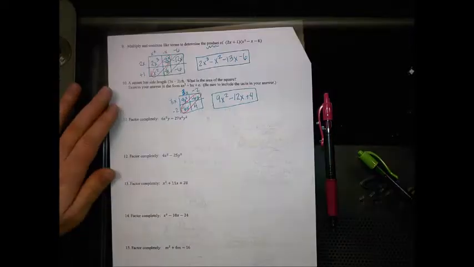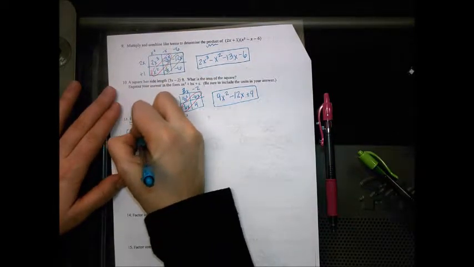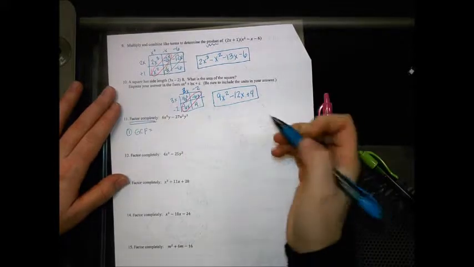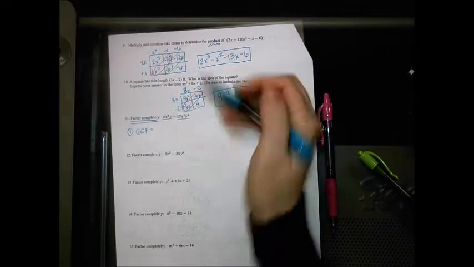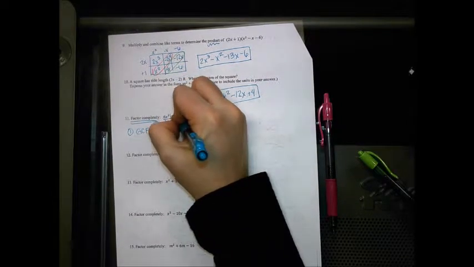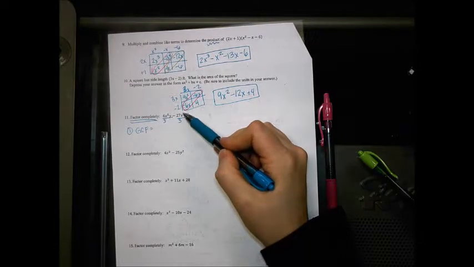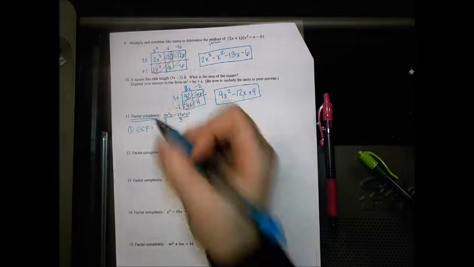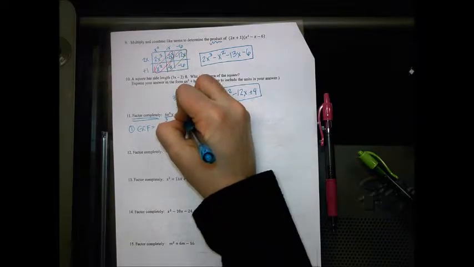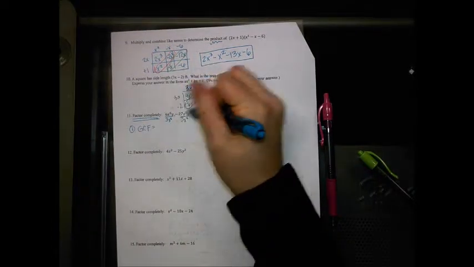Number 11, factor completely. In order to factor completely, you first want to look for a GCF. My greatest common factor is whatever can be divided out of both of these. 6 and 27 are both divisible by 3. Then I look at my variables. They're also both divisible by the lowest amount of x's. So x to the 5th and x squared, they each have at least 2 x's. So x times x. And they each have at least 1 y.